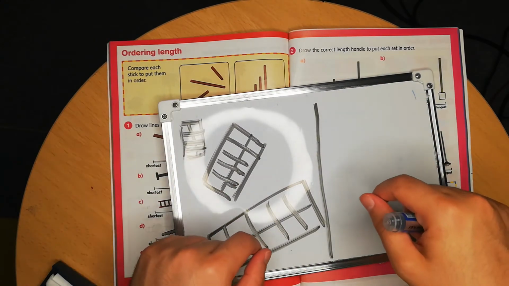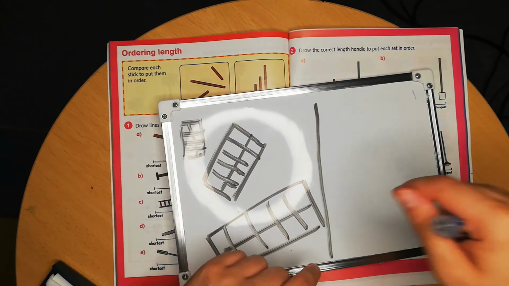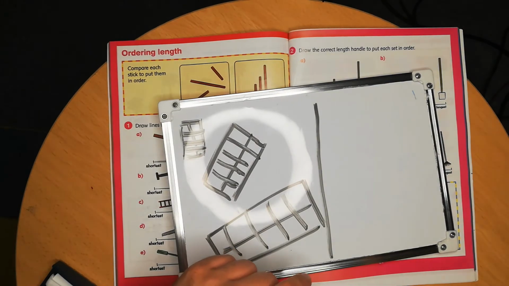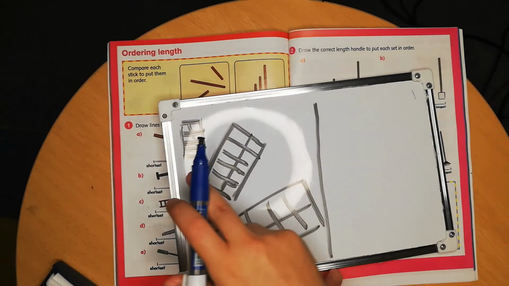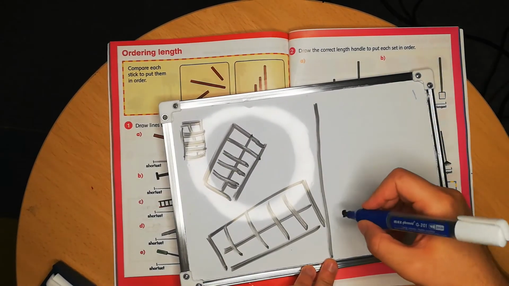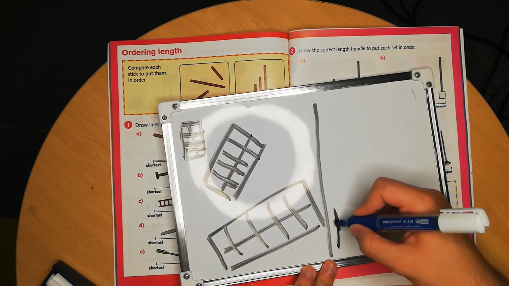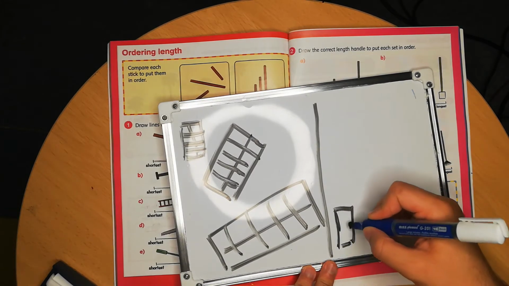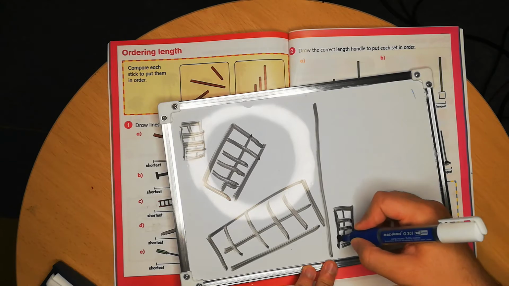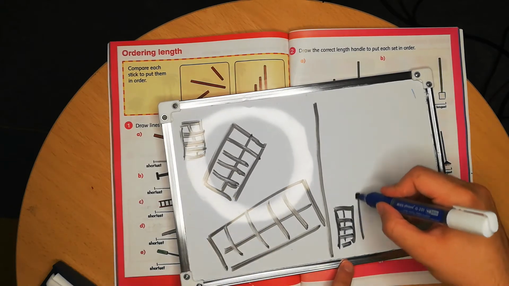Now we want to put them in order. Which one is the shortest? This is the shortest, so you can draw this here. Here, this is longer.